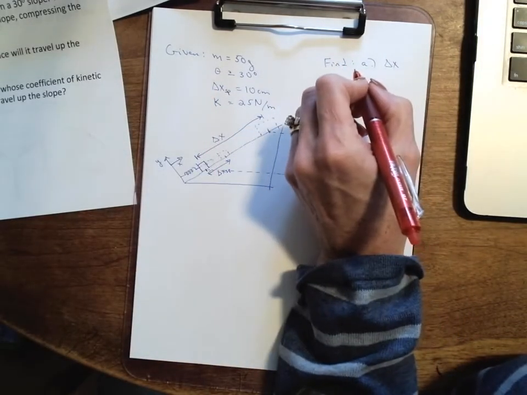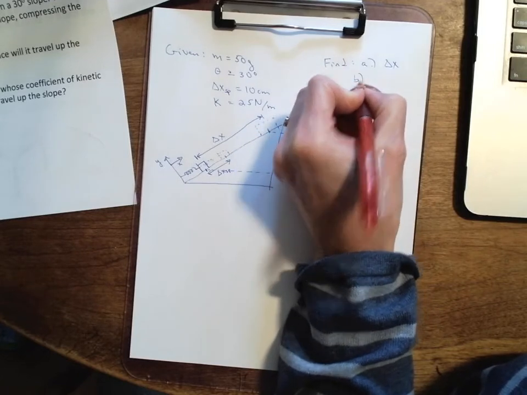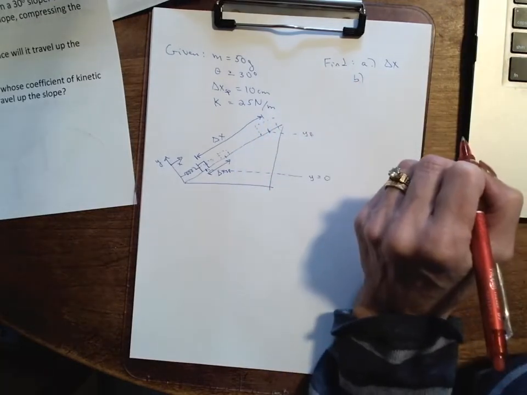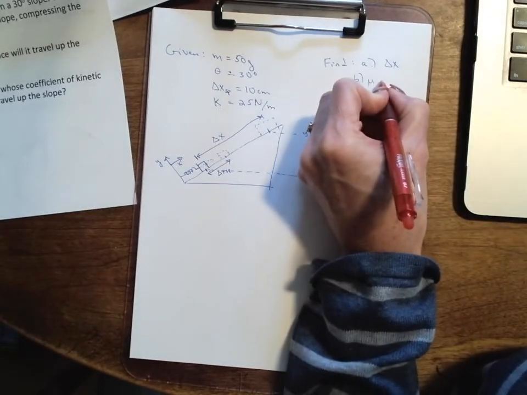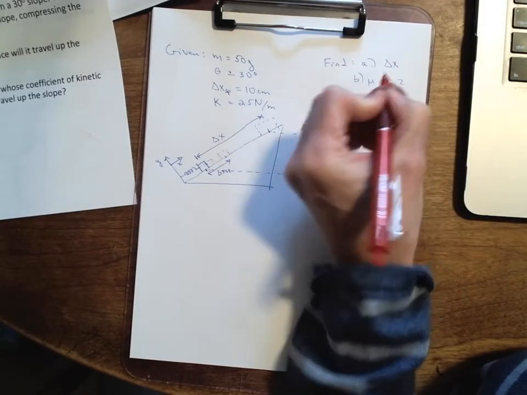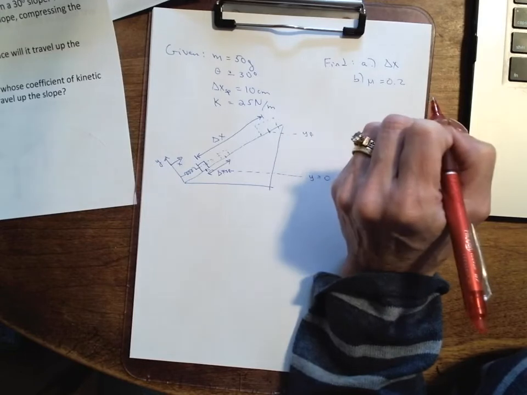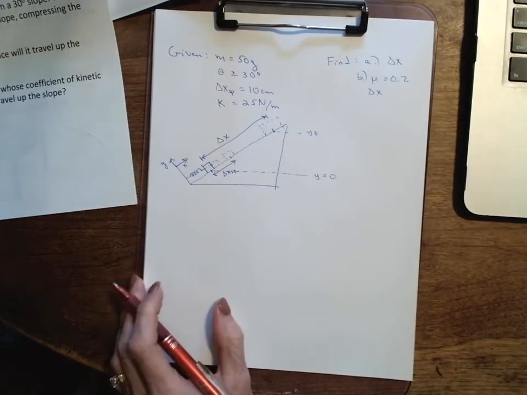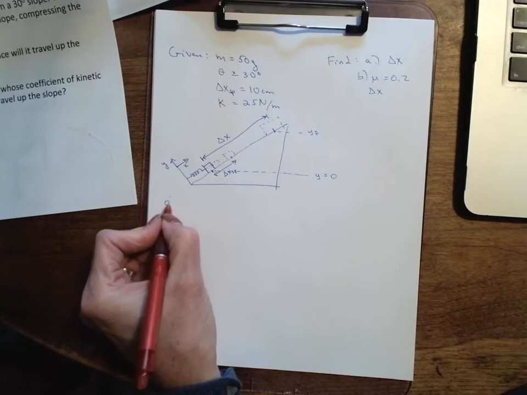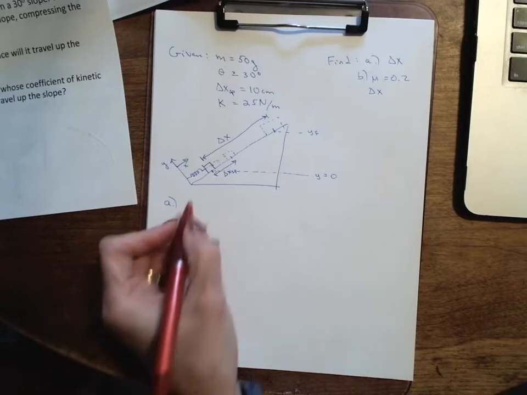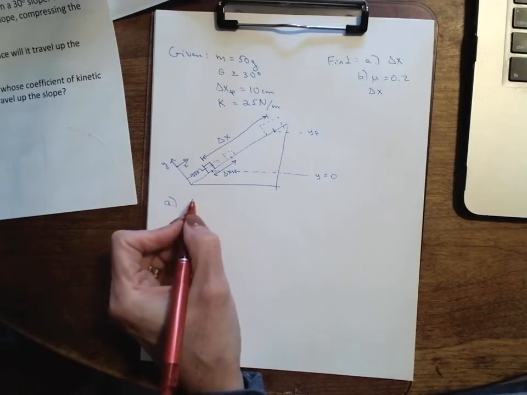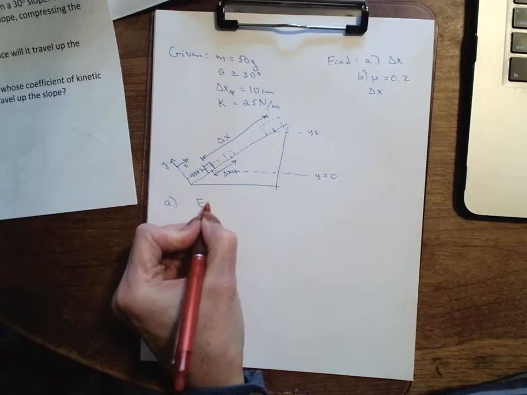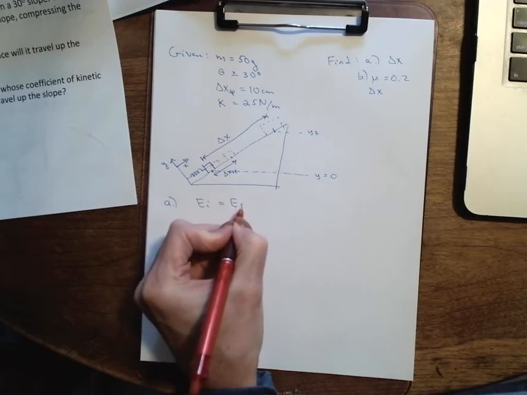And then part B is if I have now a plastic cube instead, I have a coefficient of friction now that is 0.2, and I'm going to find how far. So I'm going to find delta x again, but now with friction. So let's do A first. And this is an energy problem. So I'm going to write the energy initial is equal to my energy final.